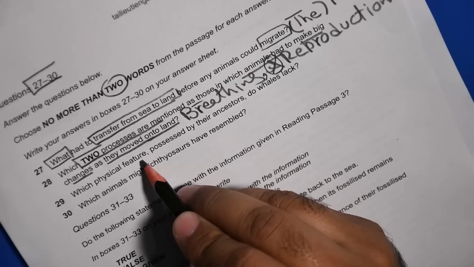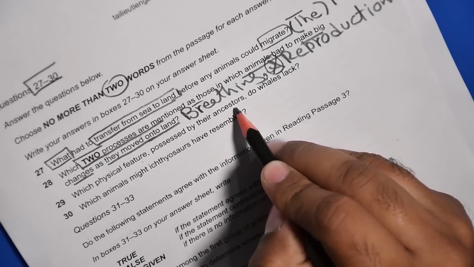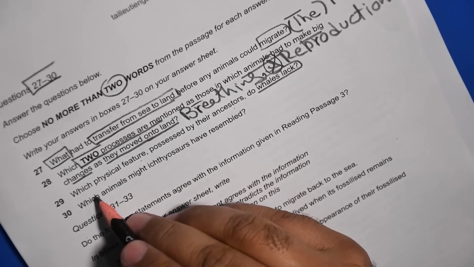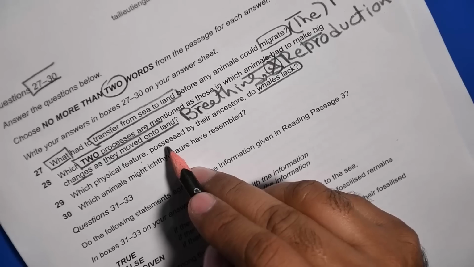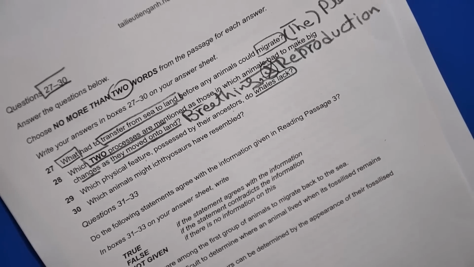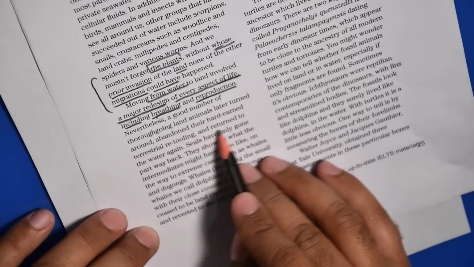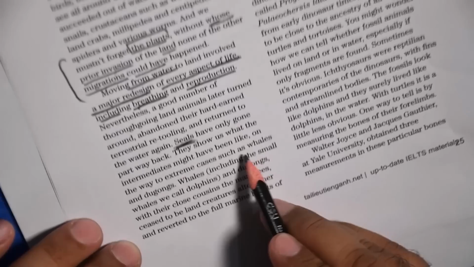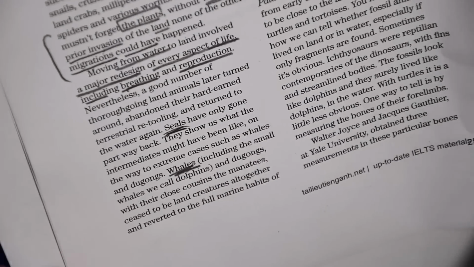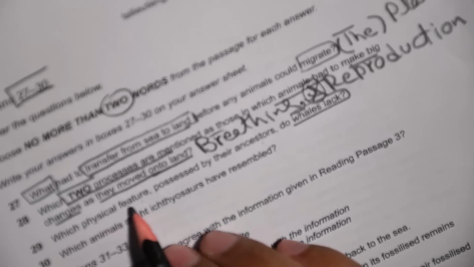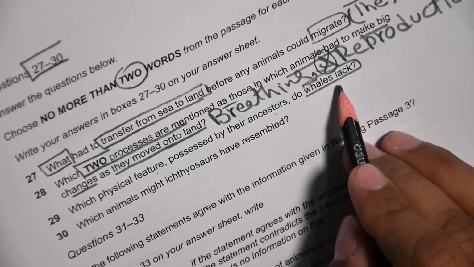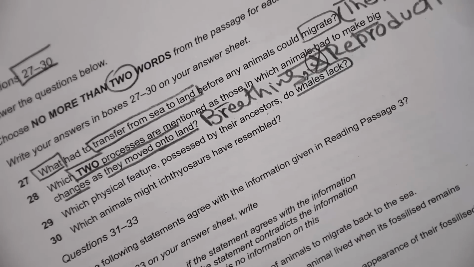Which physical feature possessed by their ancestors do whales lack? Now whales lack a physical feature which is possessed by their ancestors. Now we got to look for whales, and there we see what it is. Alright, now let's find whales. Seals have come here, but I'm looking for whales, but I can underline if there is any other question about that. Whales, yeah. Alright, now my question is, which physical feature possessed by their ancestors do whales lack? Whales don't have that, right? Their ancestors, they had that.